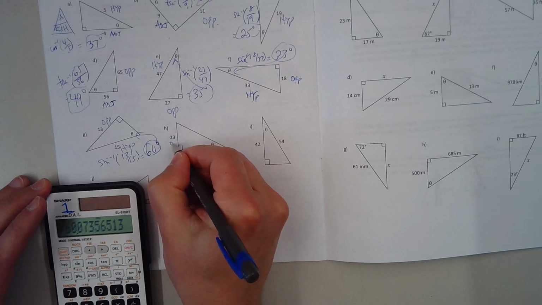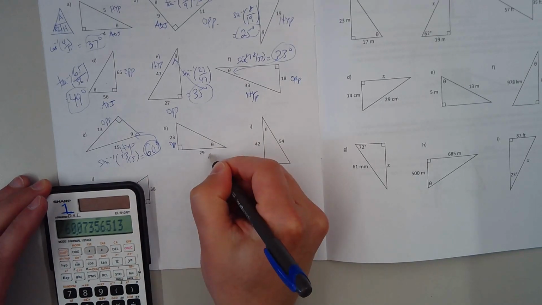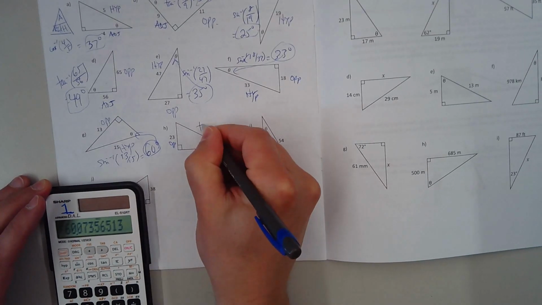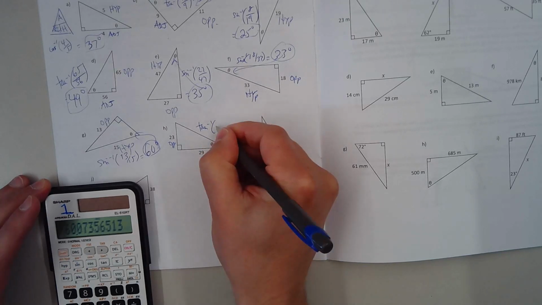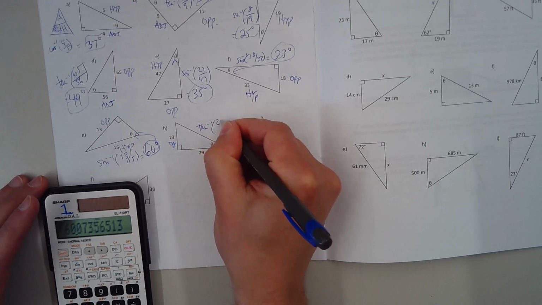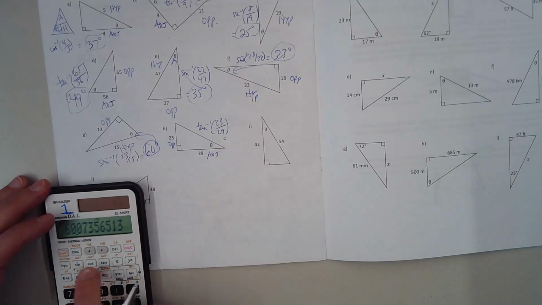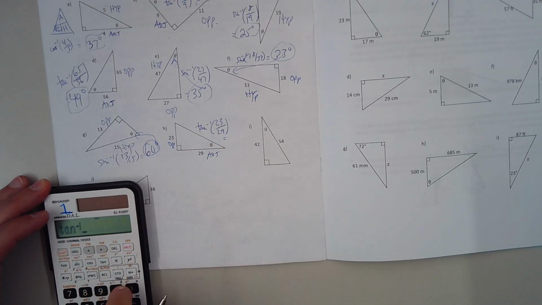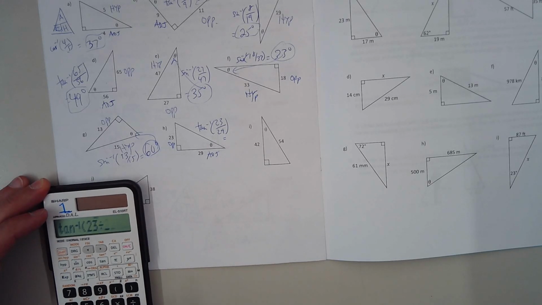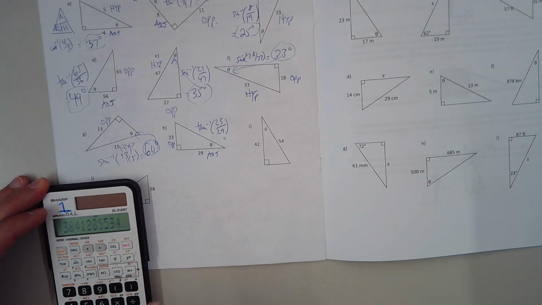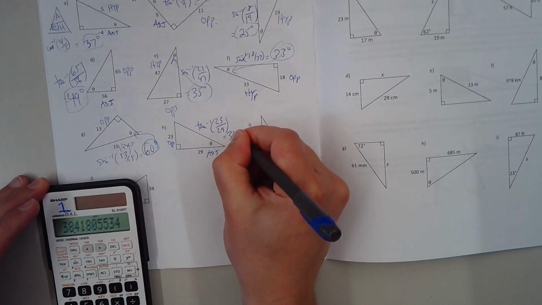This one is going to be opposite over adjacent, which is a tangent question. So opposite's 23, adjacent's 29. Which is 38 degrees, yep.